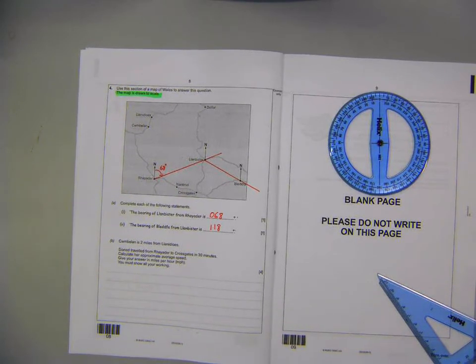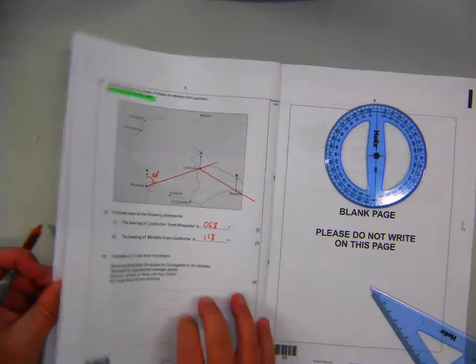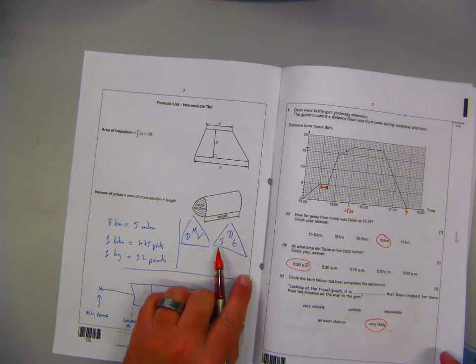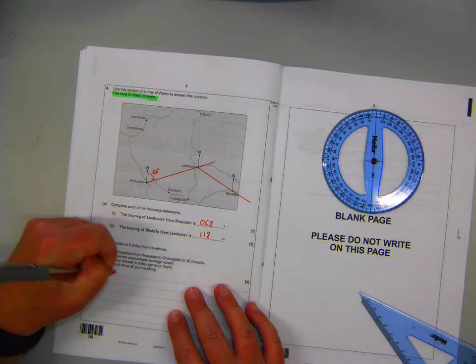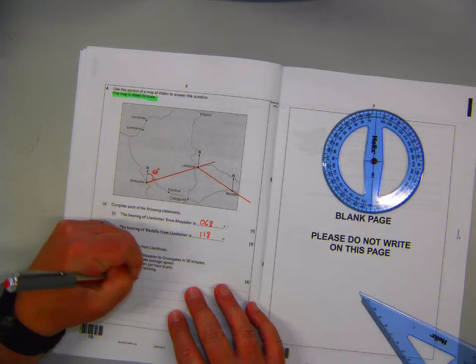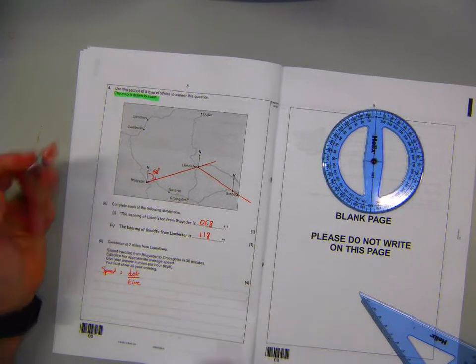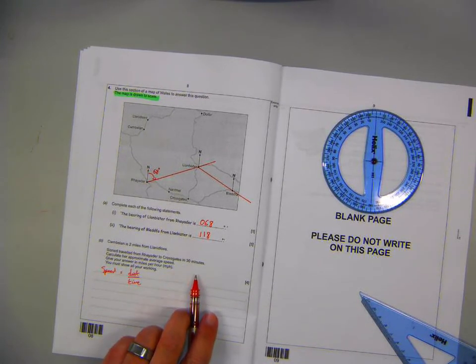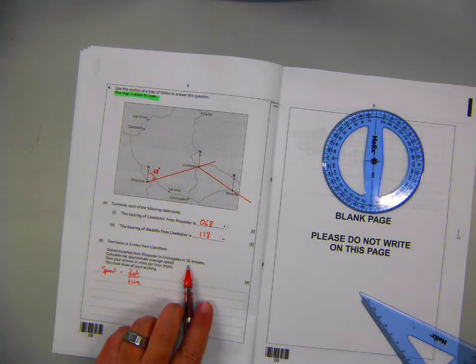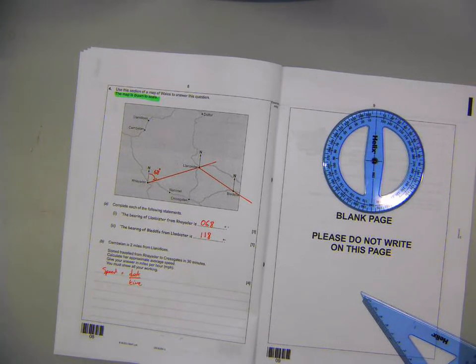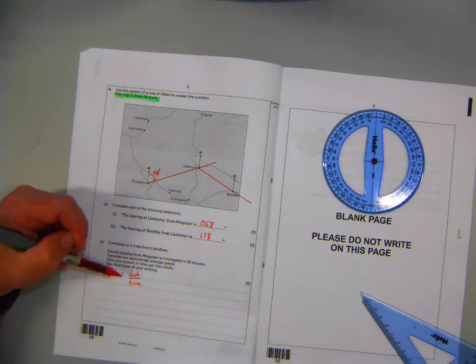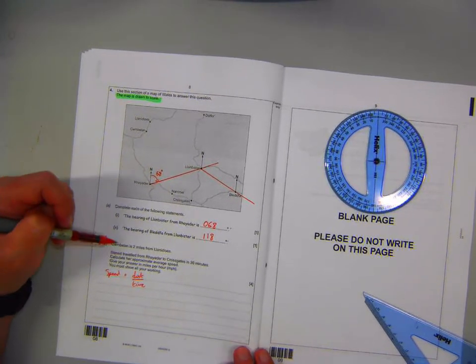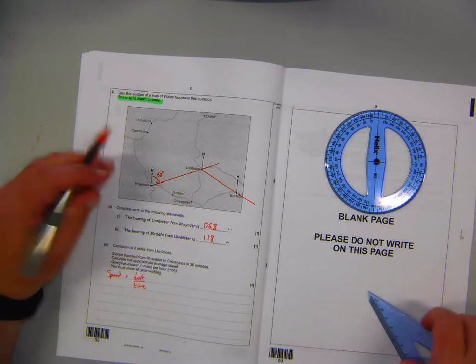Right, there's a lot of information there. So, average speed, I think I wrote that down on the front. Yeah, speed is distance over time. And I know that she travelled that distance in 30 minutes, which is half an hour. So I need to find the distance between Rhyadr and Crossgates.